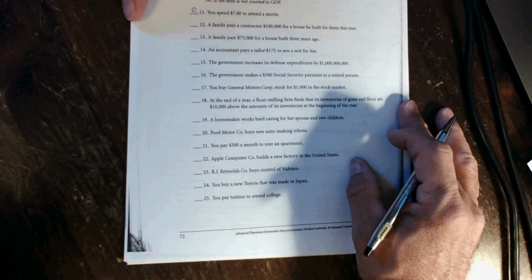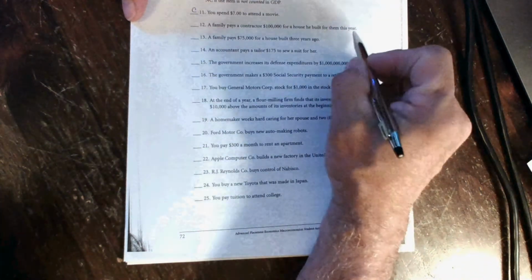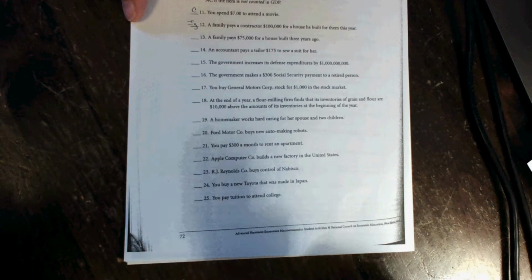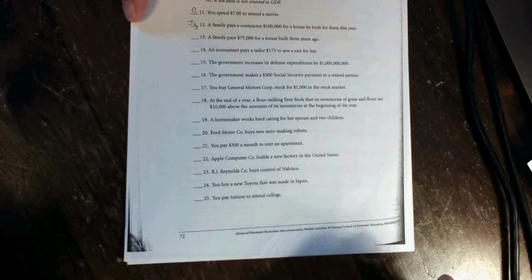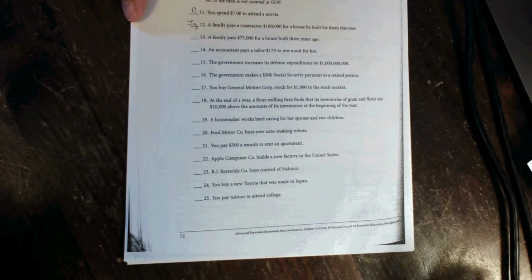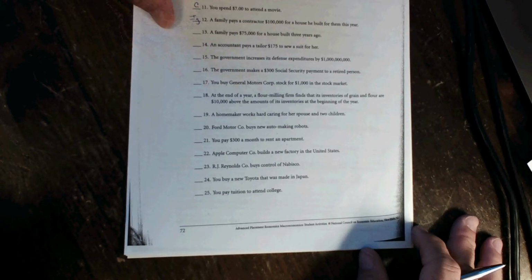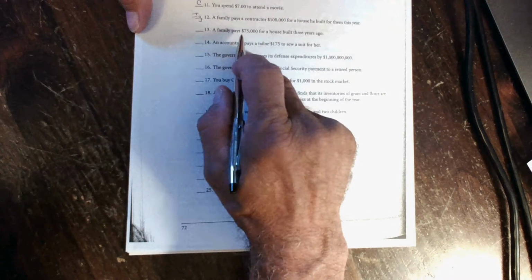All right. A family pays a contractor $100,000 for a home built this year. So that would be included. But in a surprising way, as we learn from the notes, that is included in business investment. The reason for that is you may be tempted to count it as a consumer good. It's a tangible thing of value that gives satisfaction, someplace for you to keep your stuff and sleep at night. The government considers it an investment because theoretically you could rent it out and make income from it. The fact that you don't is an opportunity cost. So the government classifies it as business spending.